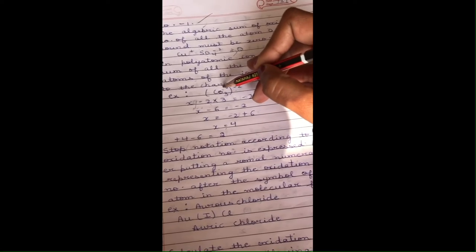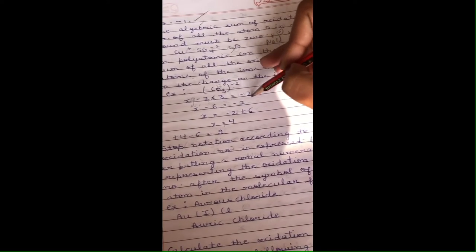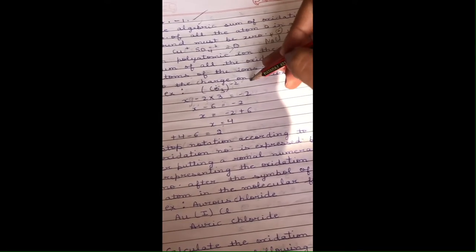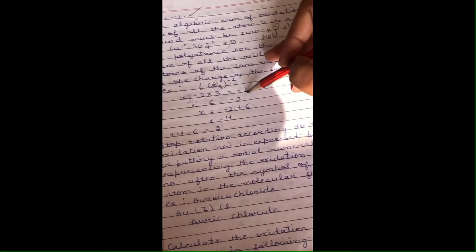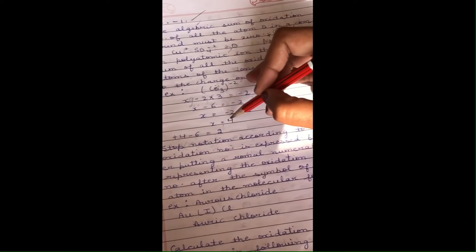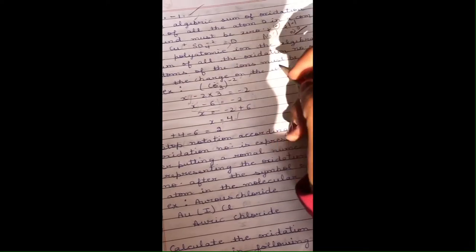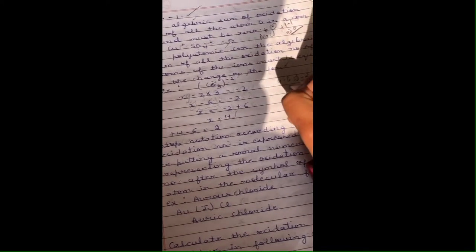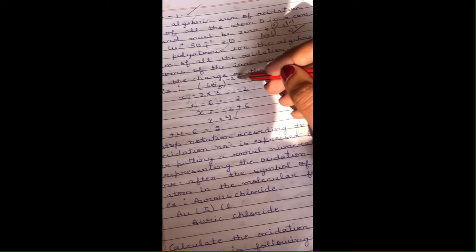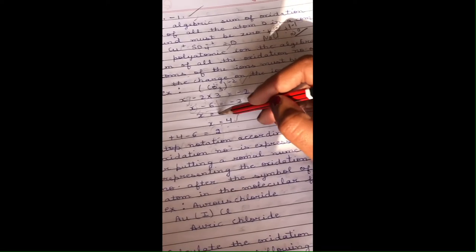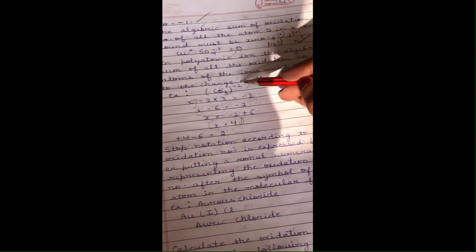And for oxygen, how much charge can we take for each oxygen? -2, multiplied by 3, and the total equals -2, which is written over the polyatomic ion. Then X minus 6 equals -2. After solving, the value of X will be 4. Clear? Now when you put X equals 4 here, on the left hand side, 4 minus 6 gives you -2. Clear? So the same charge you have calculated is the one written on the polyatomic ion. This is the -2.